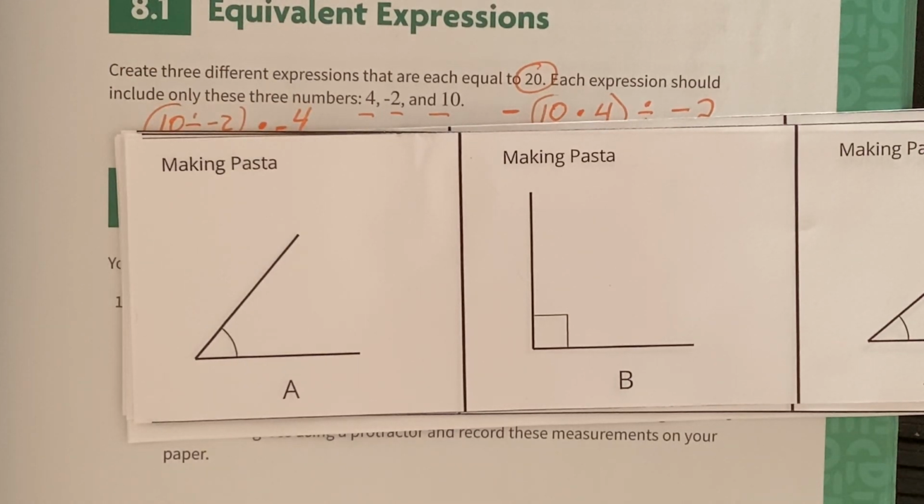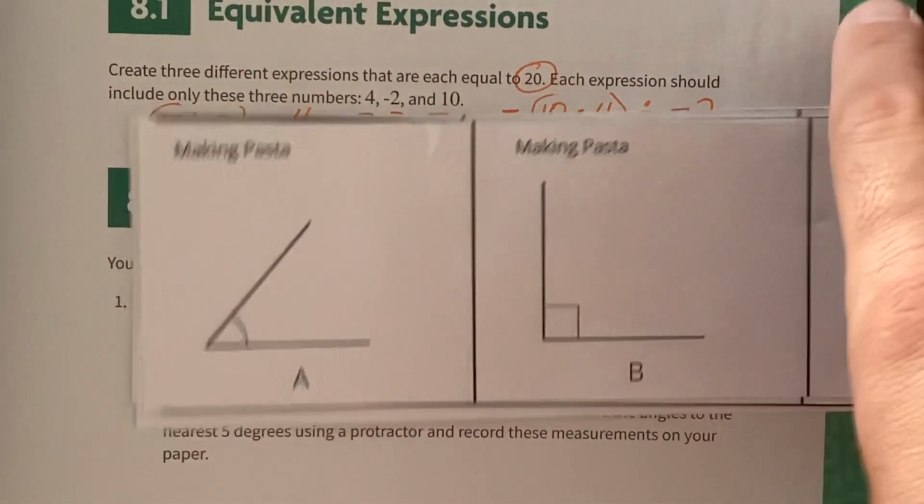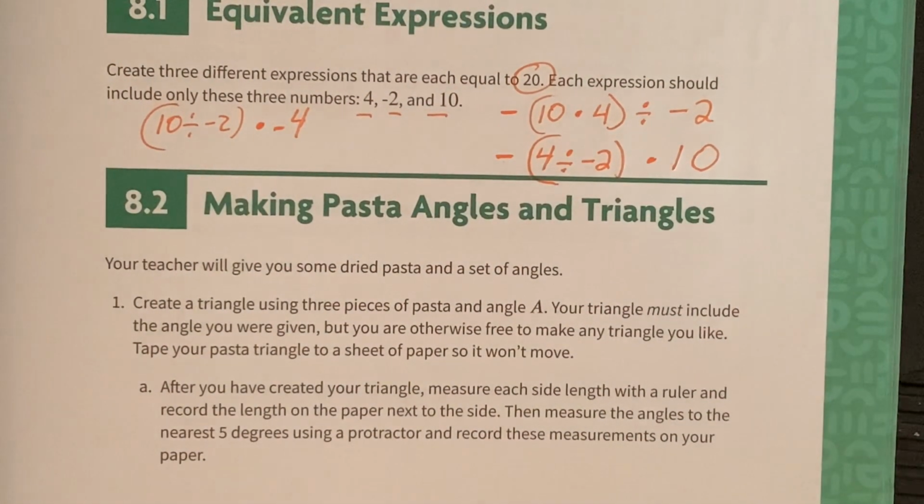Yep, and you make them as long as you want. You can absolutely break the spaghetti. Need to do the first one together, or we got it? What do you think? Good?